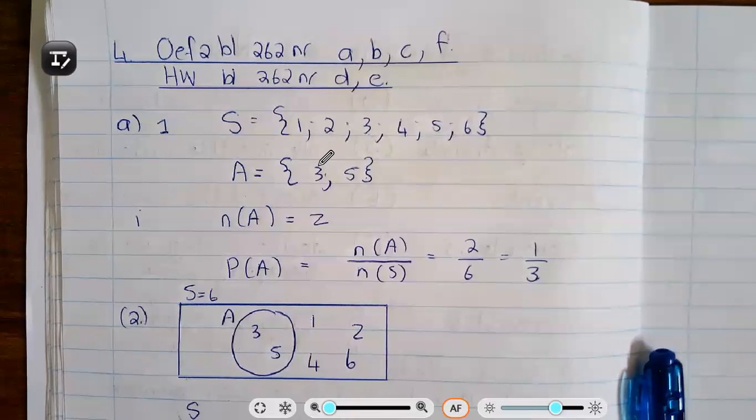So A, die subset is dan 3, 5. Then the n of A is mos die aantal elemente wat binne in die A is, dis 2, and the p of A gaan gelyk wees aan die aantal elemente in A gedeel deur die aantal elemente in die steekproefruimte, which is 2 divided by 6 is 1/3.